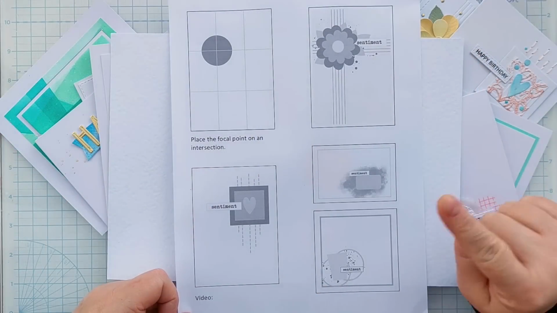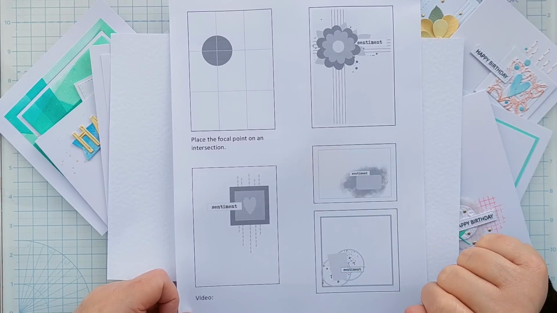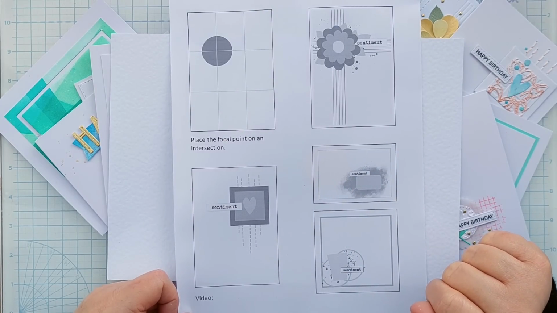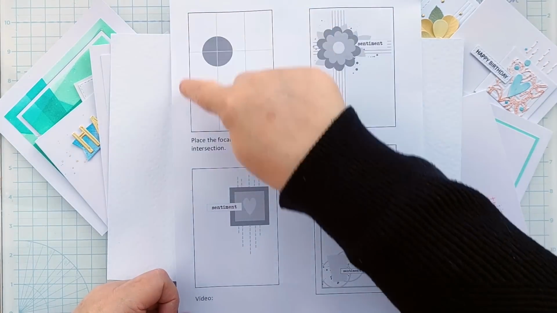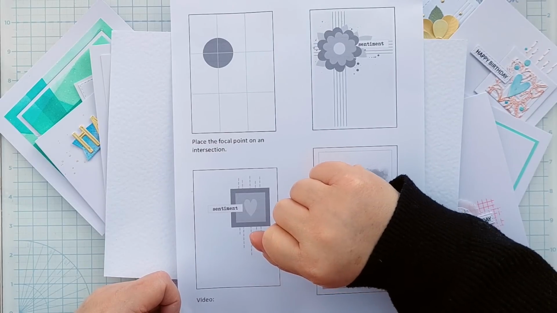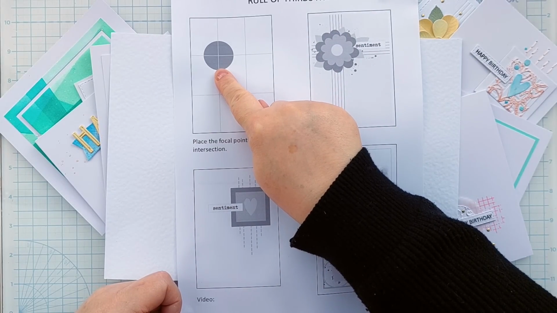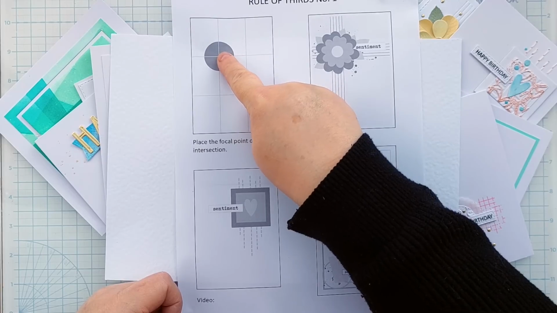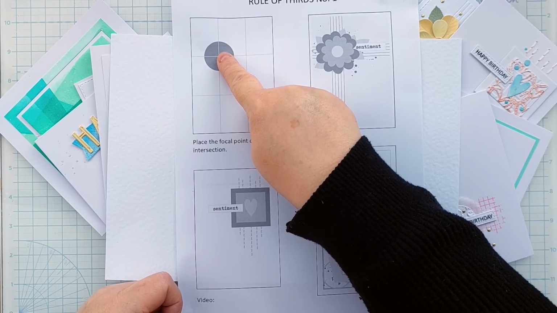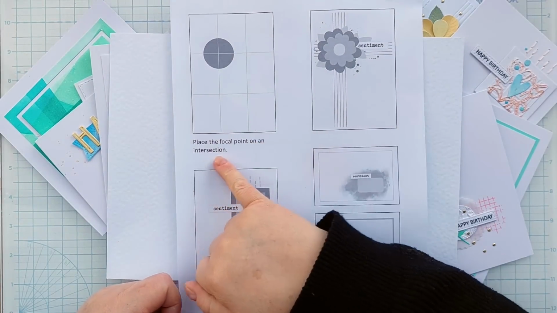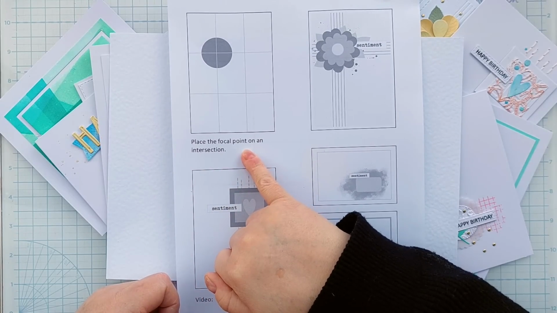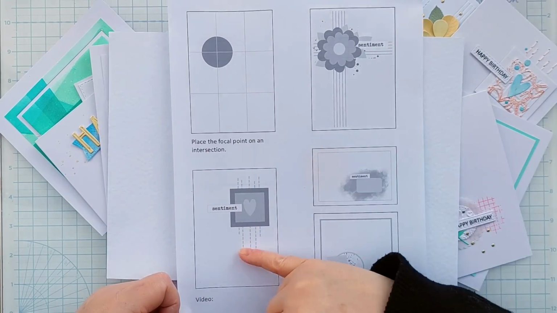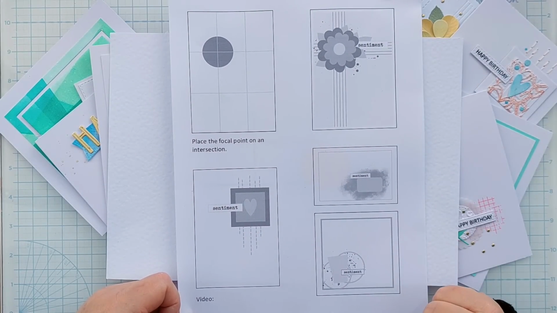In every video, I'll produce a page of sketches like this for you to download from the video description. They'll have a basic sketch showing the part of the grid that we're focusing on. So today we're going to look at this point here, the intersection of 2 of the grid lines. There'll be a little tip that says place the focal point on an intersection, and then several sketches showing how you can do that with different layouts, different types of cards.